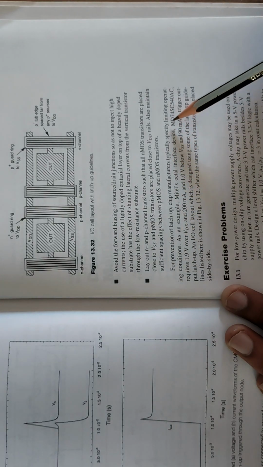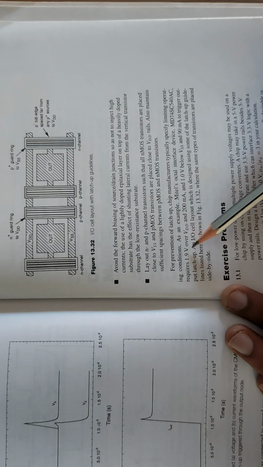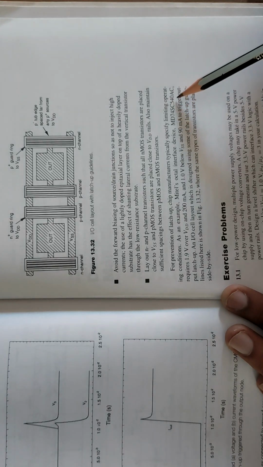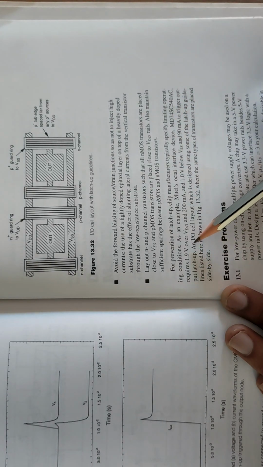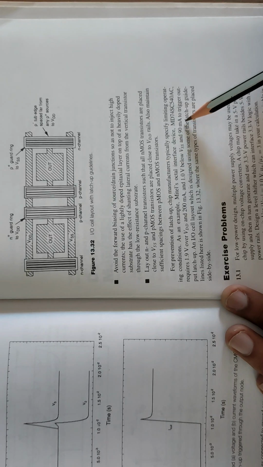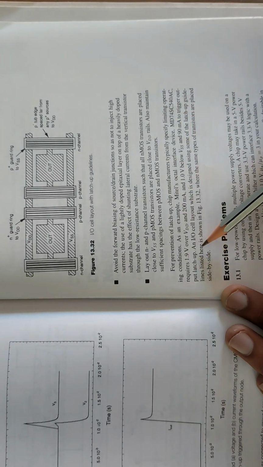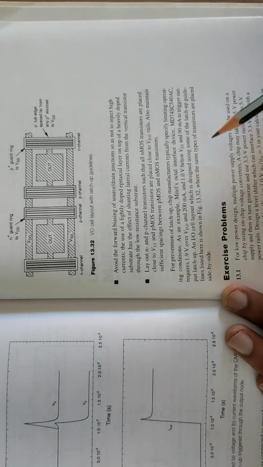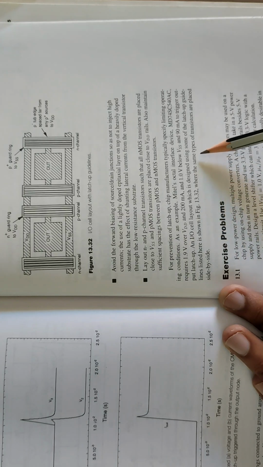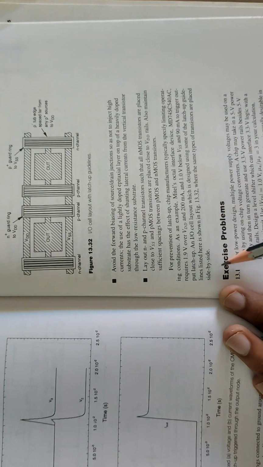Chip manufacturers typically specify limiting operating conditions. As an example, Micrel's interface device MD74SC550AC requires 1.9 volts over VDD and 200 milliamperes, and 1.0 volts below VSS and 90 milliamperes, to trigger latch-up. An I/O cell layout, which is designed using some of the latch-up guidelines listed here, is shown in the figure, where the same types of transistors are placed side by side.